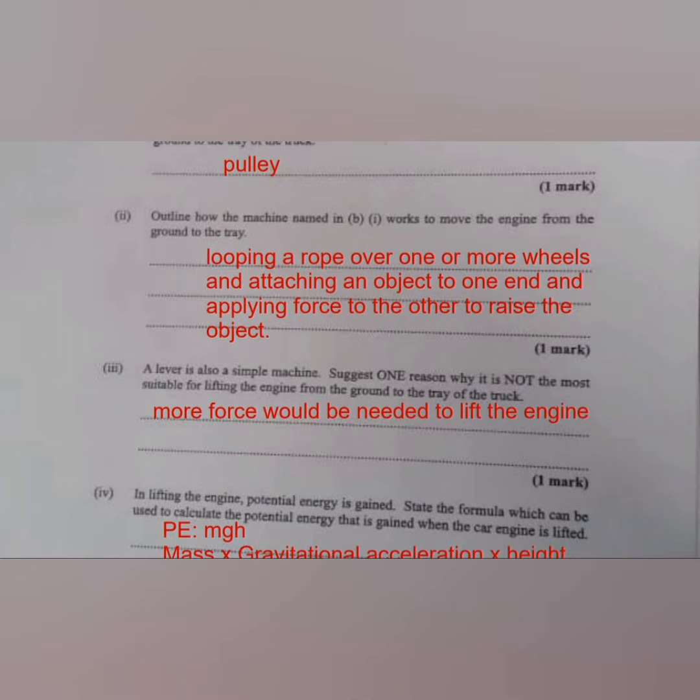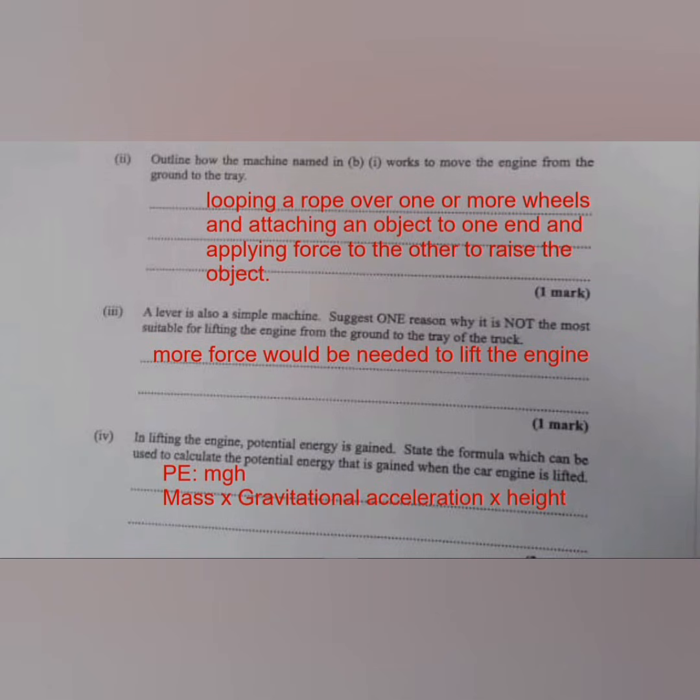State the formula which can be used to calculate the potential energy that is gained when the car engine is lifted. Since it's asking for potential energy, the formula for potential energy is PE equals mgh, where PE is potential energy, m is mass, g is gravitational acceleration or gravitational field strength in physics, and h is height. So from the question, the formula for calculating potential energy gain would be mgh.